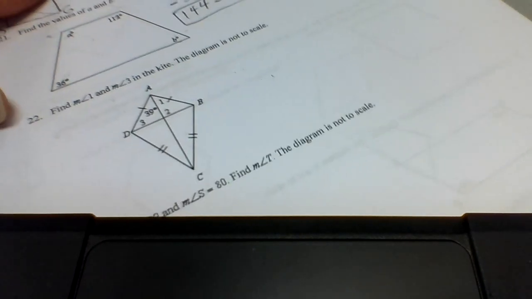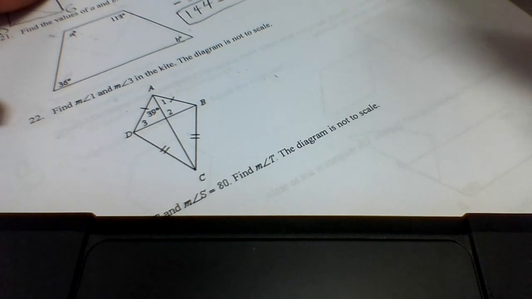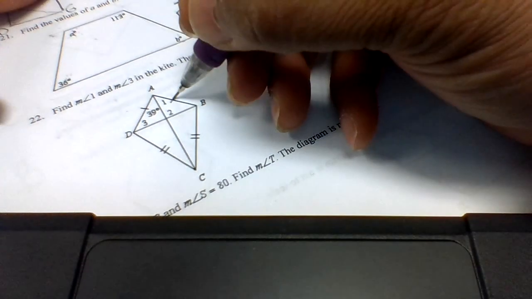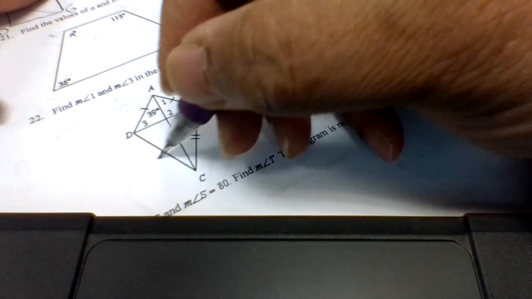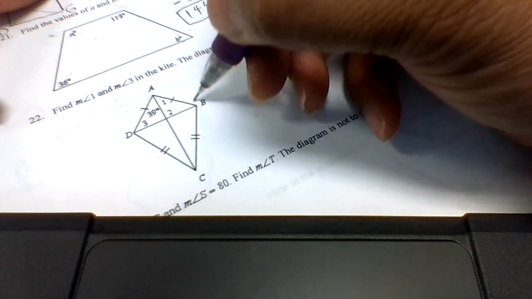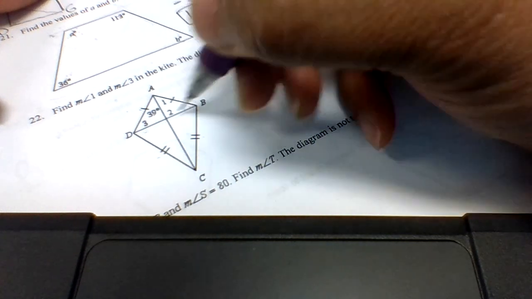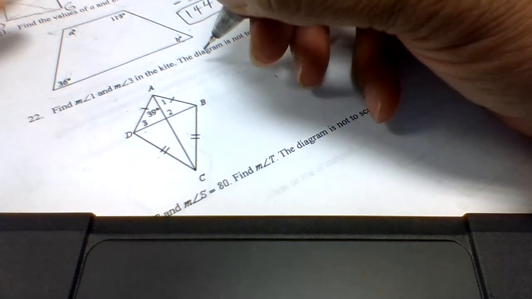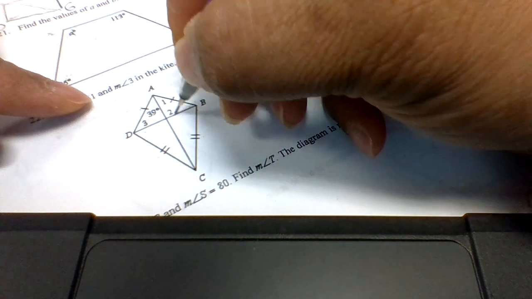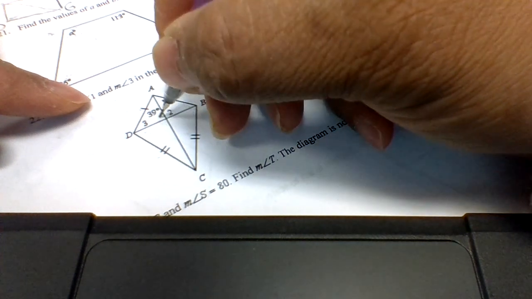All right, next one. Angle 1, this is a kite. So these two sides are congruent. These two sides are congruent. These two angles are congruent. These two angles are congruent. And also in the middle here, everything is a right angle.